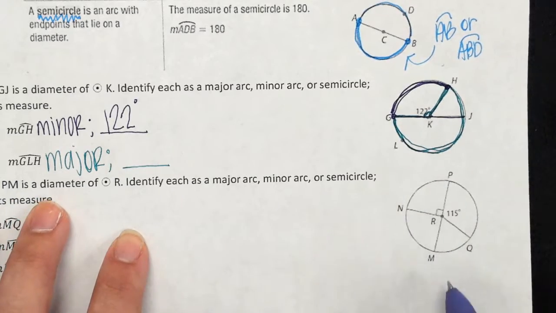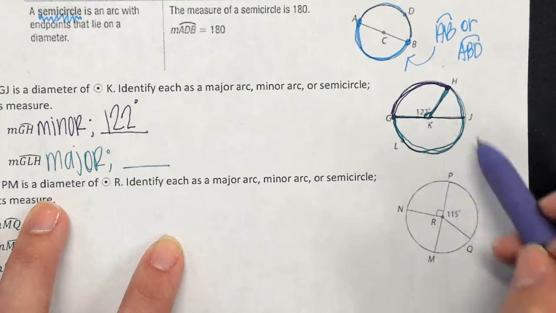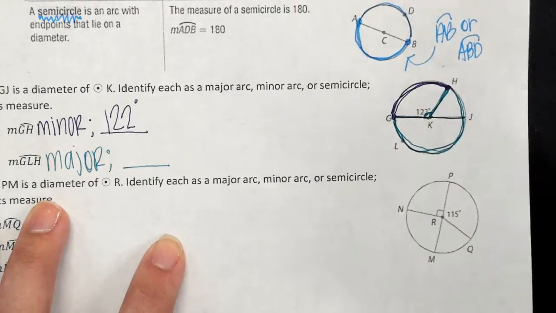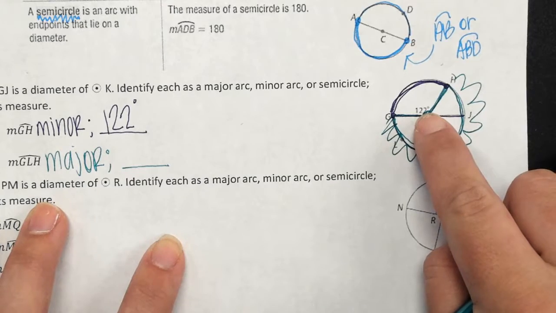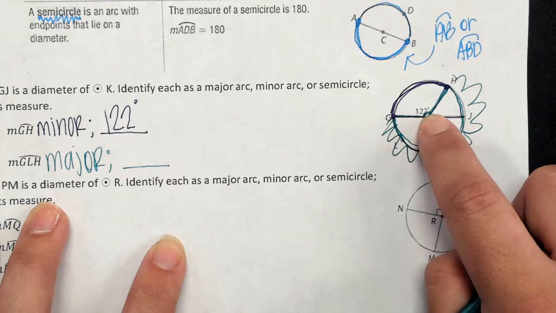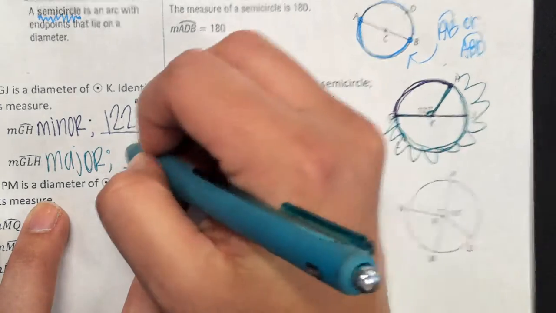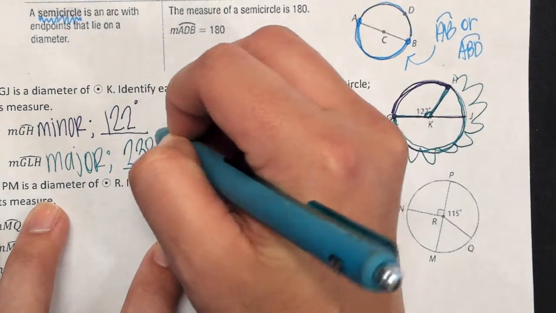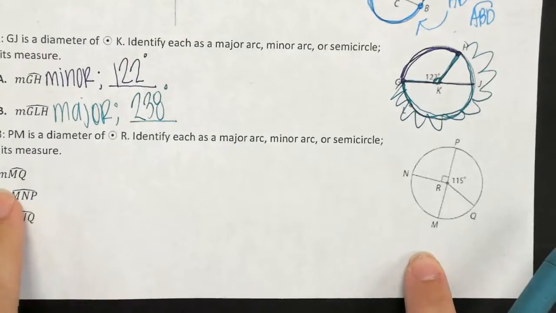Okay? So here's the problem. We're missing these 2, right? Well, how many degrees is a circle? And this whole arc right here, this whole arc is everything except for what we already know. So can't we just find the measure of this arc by taking the whole thing and subtracting that arc? 360 minus 122, which is what? 238 degrees.